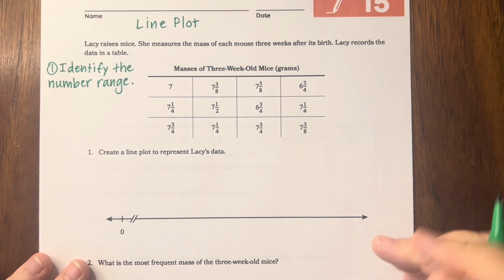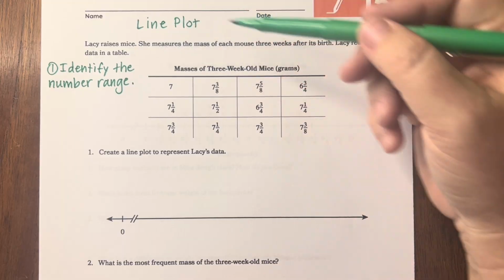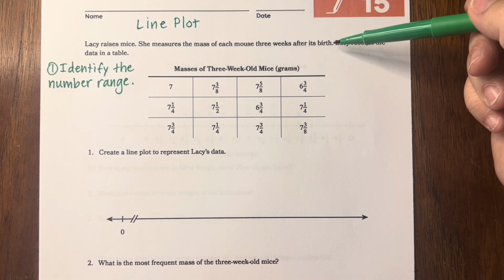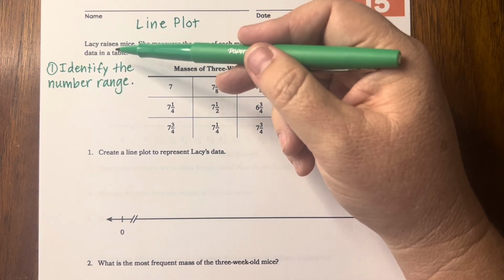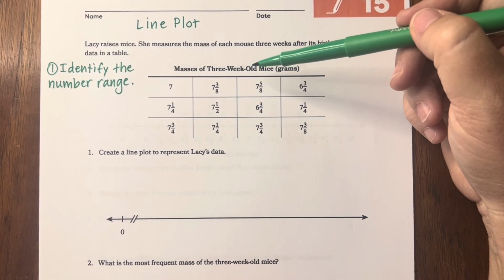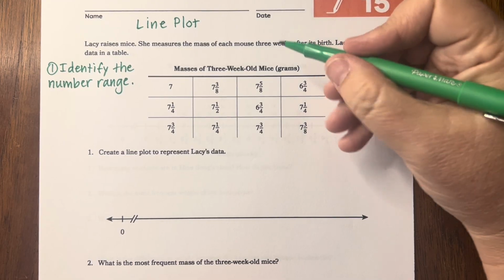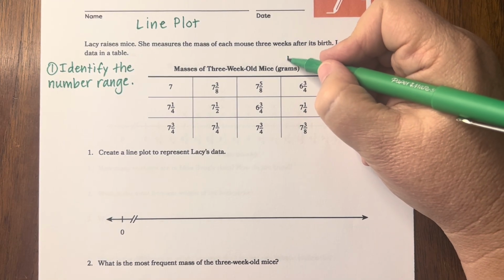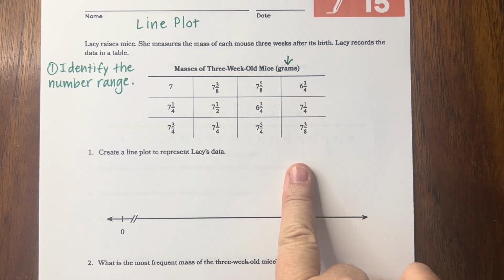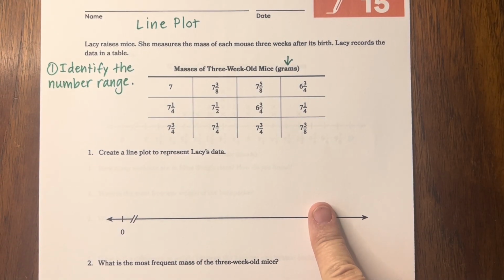Okay, so let's look at the problem and what they've given us. It says Lacey raises mice. She measures the mass of each mice 3 weeks after its birth. Lacey records the data in a table. Okay, so here's the table, another way to record data. And we see that this data has a title. We can see her measurement, and she's measuring them in grams. Okay, so we're going to be using this information in this chart here, and we're going to be creating a line plot based on this information.